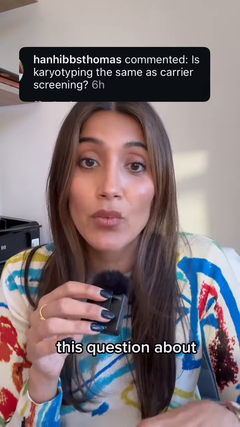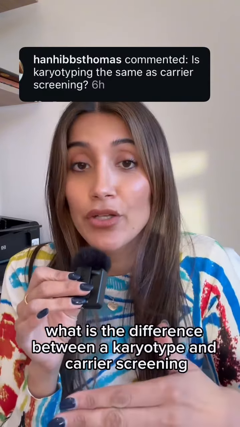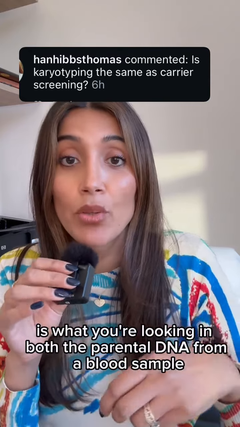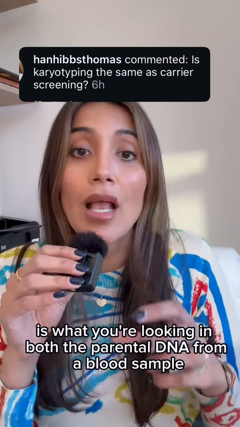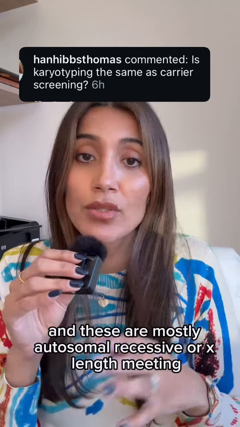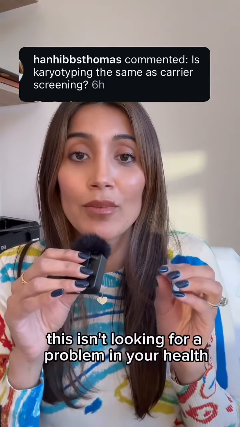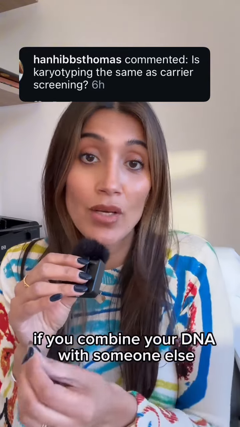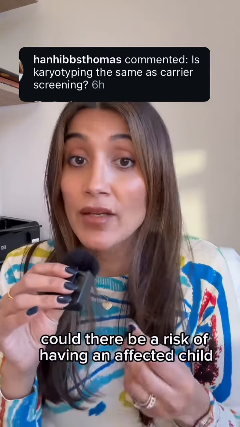This question about what is the difference between a karyotype and carrier screening is so important. So carrier screening, just to review, is where you're looking in both the parental DNA from a blood sample at a certain list of defined gene mutations. And these are mostly autosomal recessive or X-linked, meaning this isn't looking for a problem in your health, but trying to understand a risk assessment of if you combine your DNA with someone else's, a partner or a donor's, could there be a risk of having an affected child?